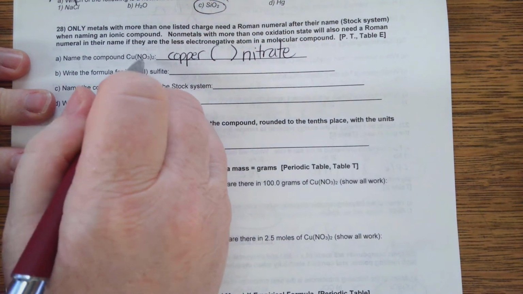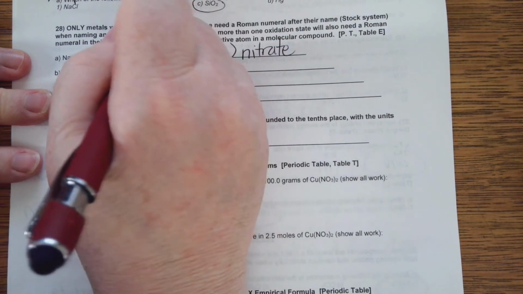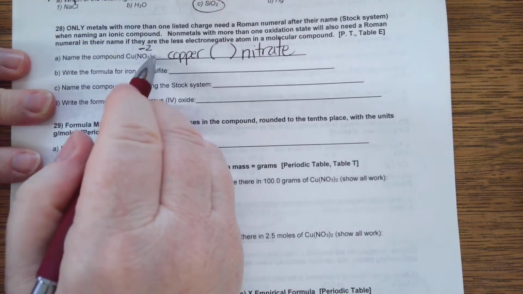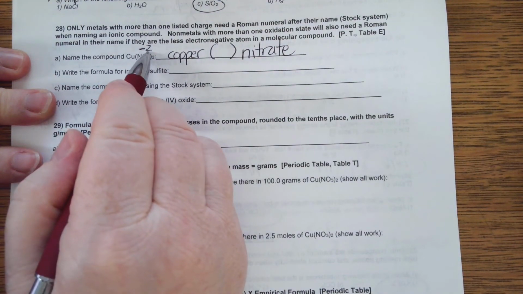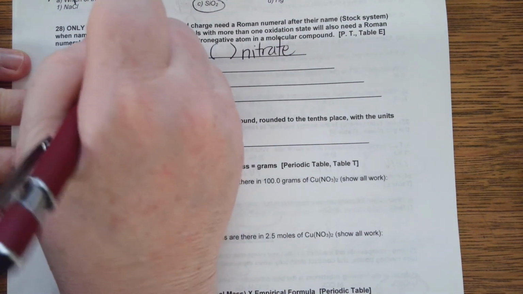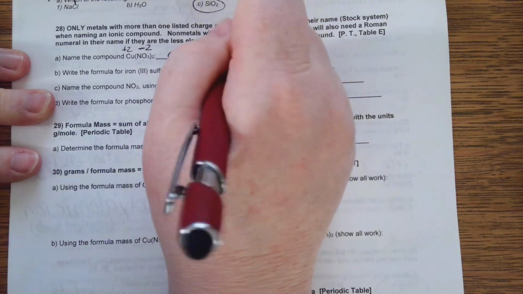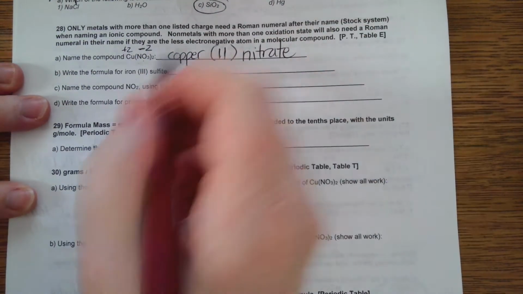But I have 2 of them, so one of these is -1, so the total charge of the NO3s is -2. In order to balance that, I need +2. So copper, in this case, has to be +2.